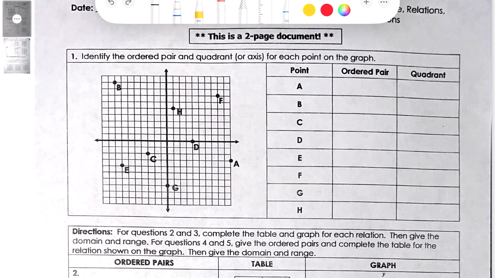So we start off here just kind of going through and reviewing the coordinate grid. On this one, I know I did this in class with everybody. The middle here is called the origin. And then we have the x-axis, because the x-axis always runs right to left. And then we have the y-axis, which runs up and down. And then we also have the quadrants. I'll put those in red here.